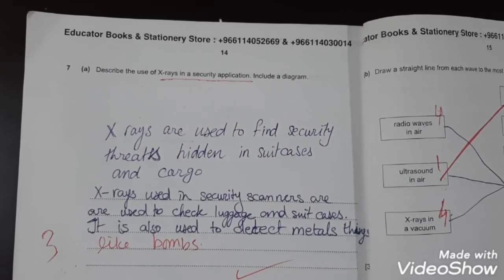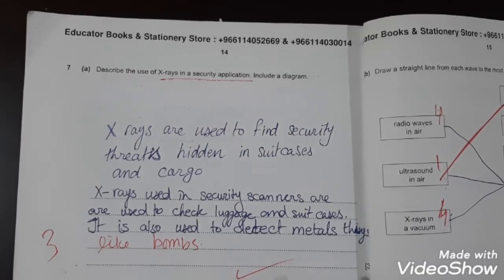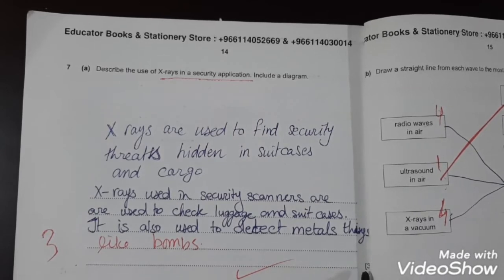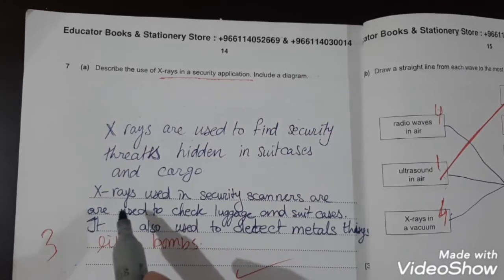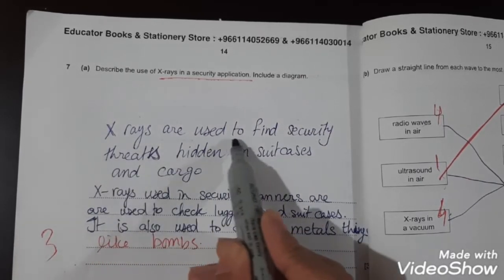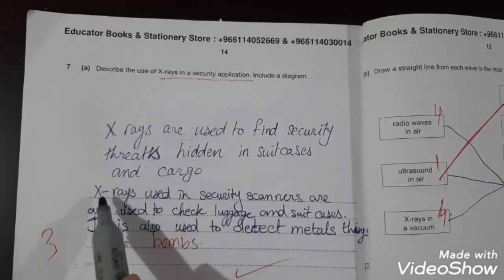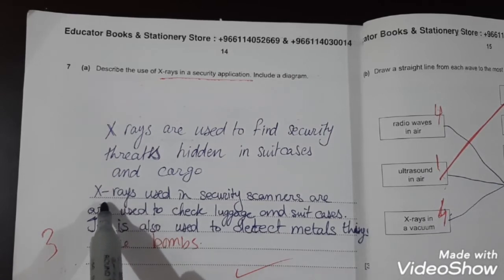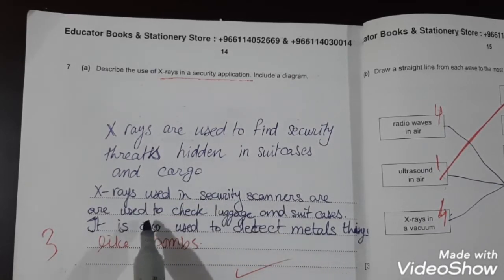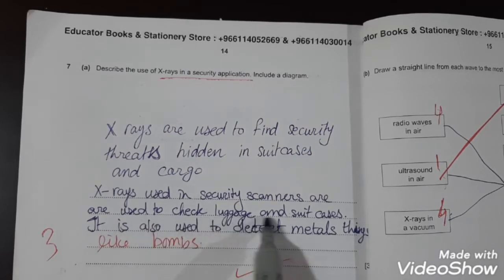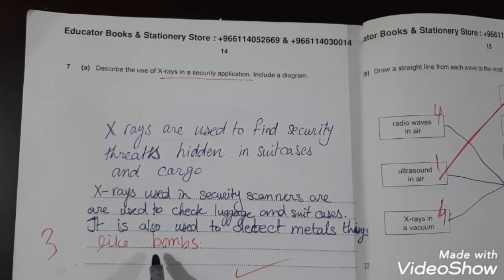Question 7a states, describe the use of X-rays in security applications, include a diagram. Here we have 3 marks, so you have to write at least 2 sentences. In the first sentence you will write, X-rays are used to find security threats hidden in suitcases and cargo. A second application is, X-rays used in security scanners are used to check luggage and suitcases. It's also used to detect metal things like bombs. So these are the sentences that you have to write in the question.